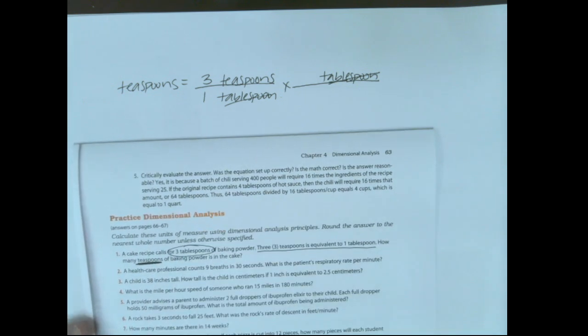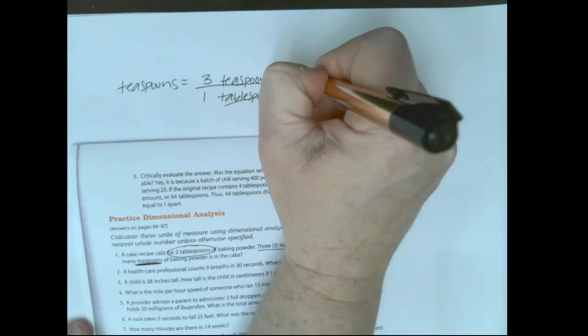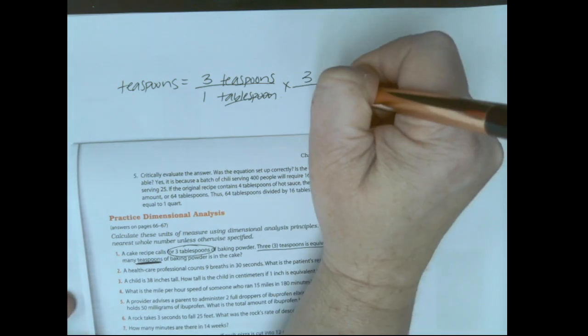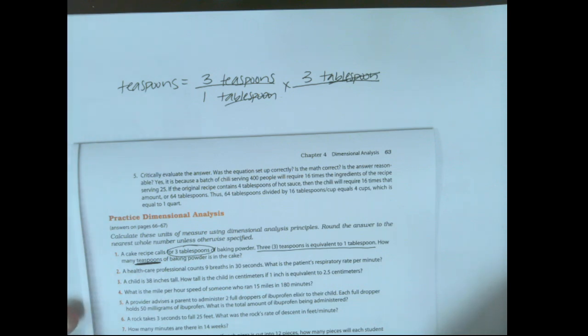It says that 3 tablespoons are called for in the recipe. If you noticed in your book, it said we can simplify some of these units of measure. In this case, it's just telling us we have 3 tablespoons in this recipe. There's really no other information related to that.